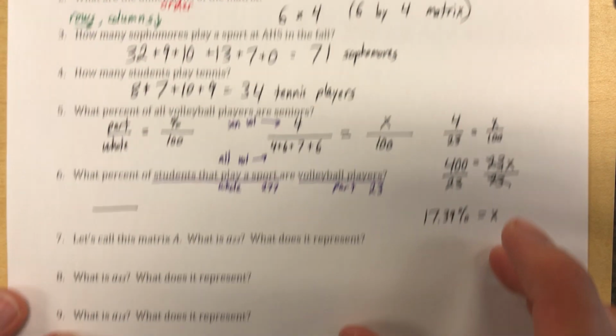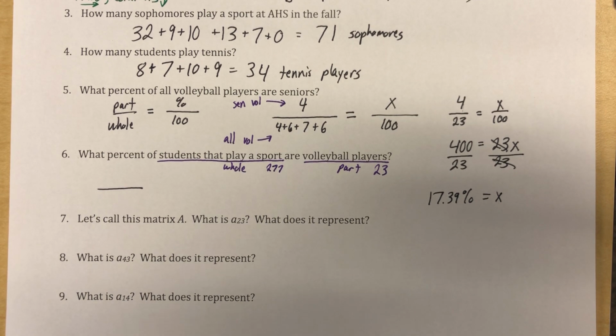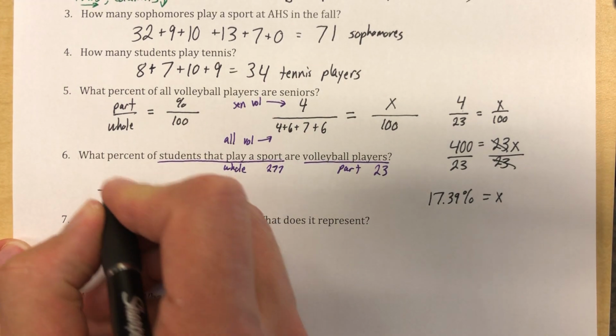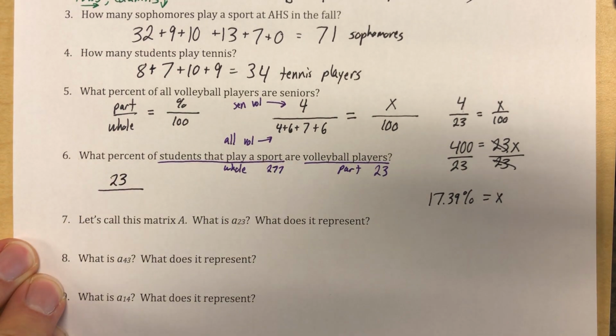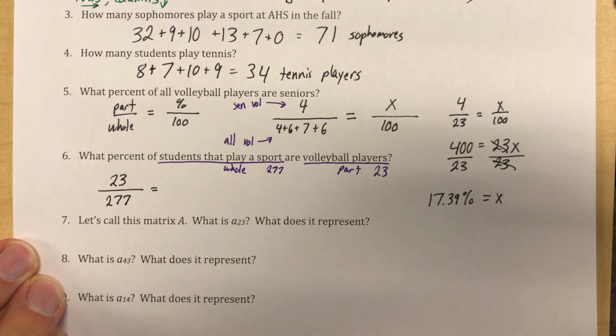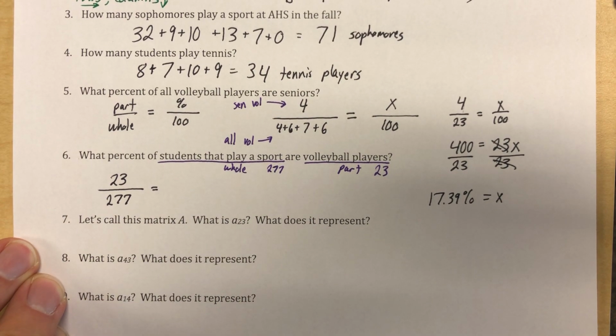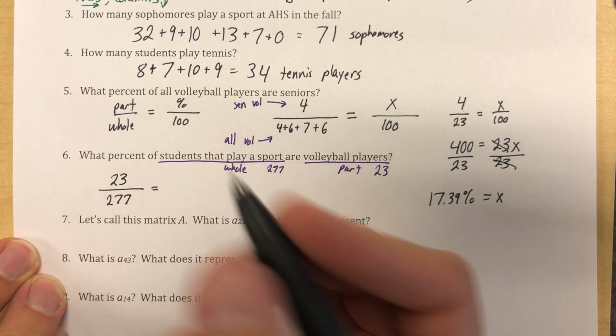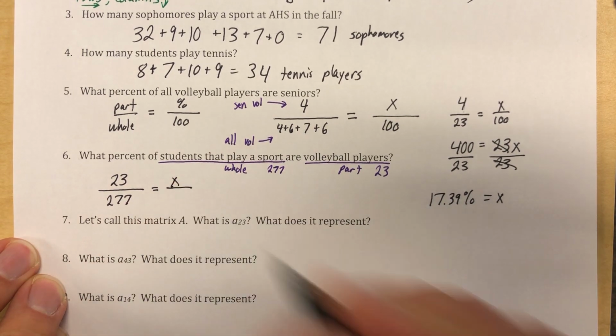Okay, there it is. So let's keep setting this up, and this will work itself out as we go. So we have the part, volleyball players, over the whole, 277, equals the percent, and that's what they're asking for. That's what we don't know. What percent? I don't know. We'll call it X, or call it whatever you want.